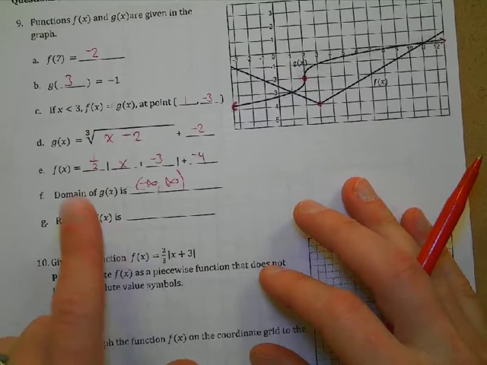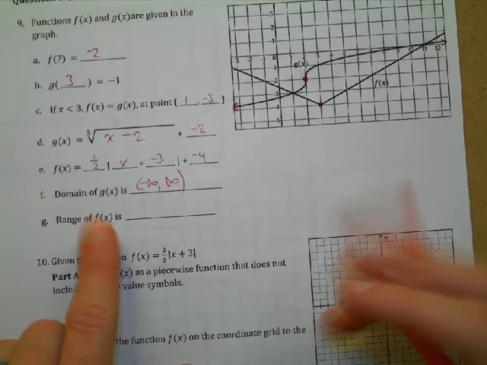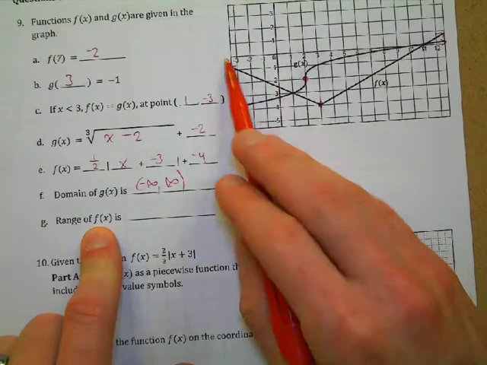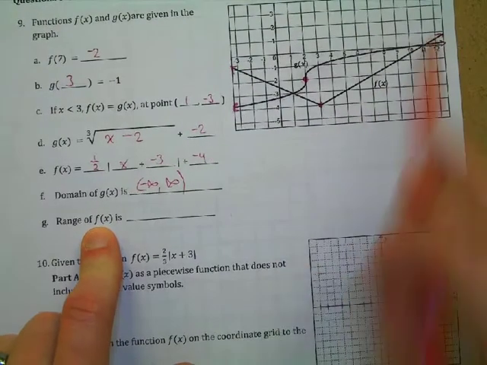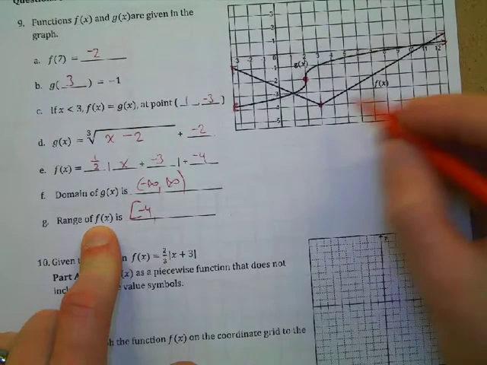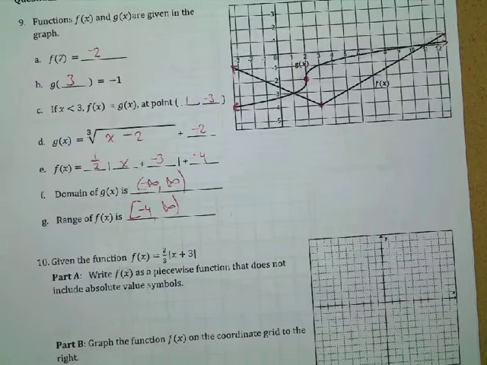Range, okay? Kemper, what's the range here for F? So F is the absolute value function there, Kemper. What's the lowest Y value here in F of X? -4. Okay, and it goes up to what? Yeah, there you go. Okay? All right, last two pieces here.